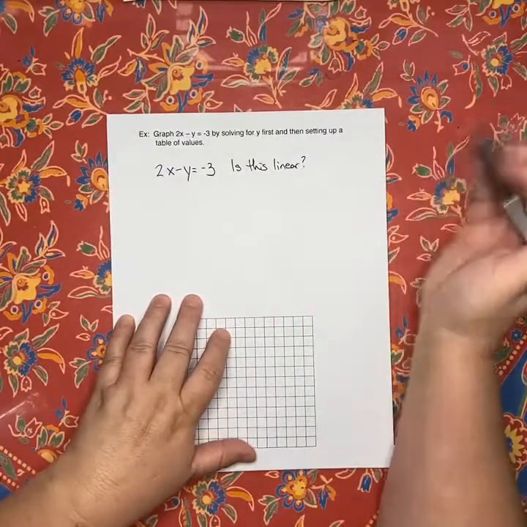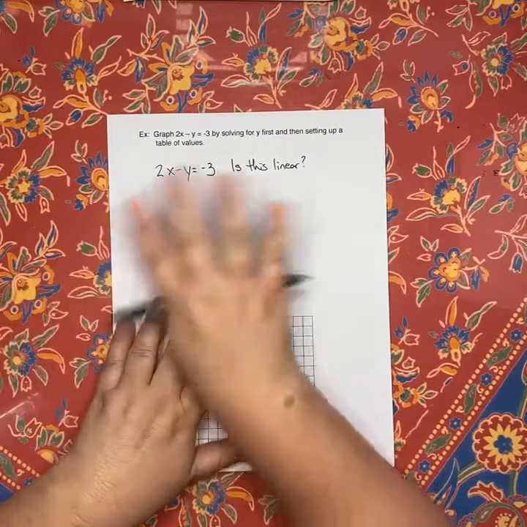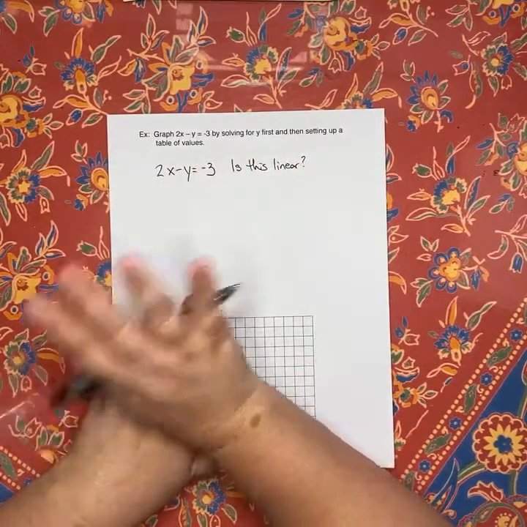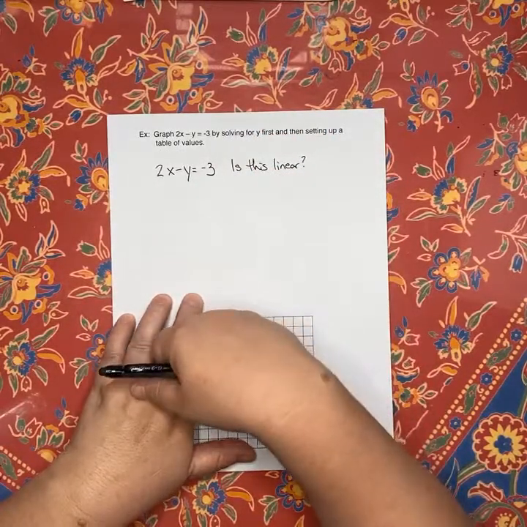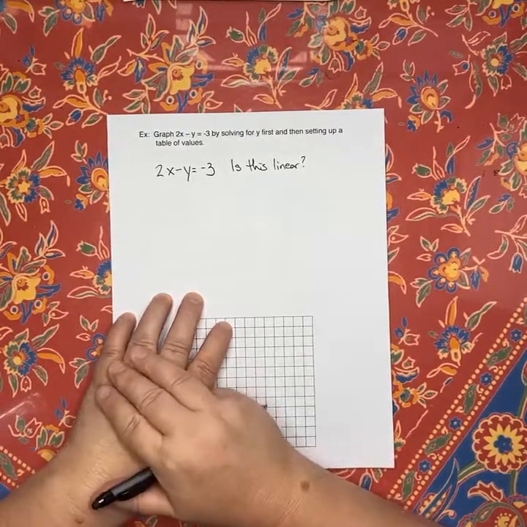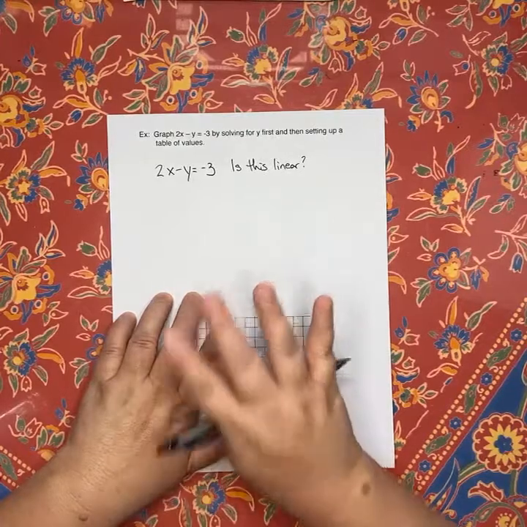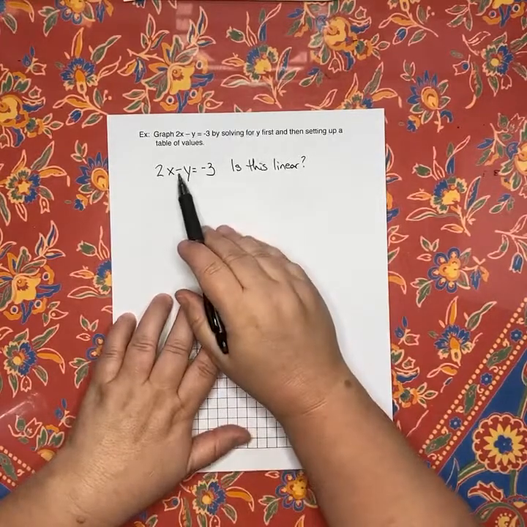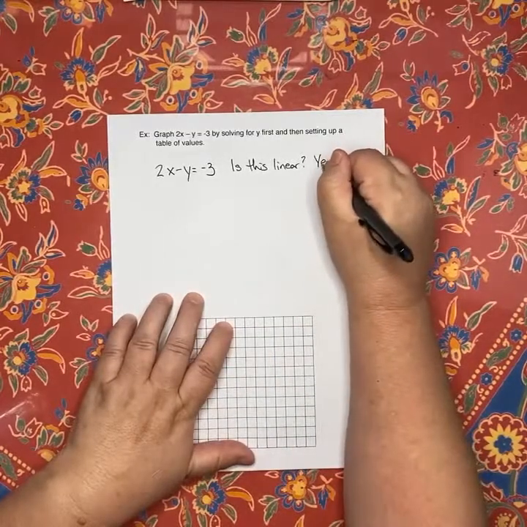And how do I know again? Well, there's an x, there's a y, and the x and the y are not squared. They are not square rooted. They're not in the denominator. I can't think of anything else that would be weird that you guys would know about. But basically nothing weird's going on. There's just plain x and plain y. Yes, y has a minus sign in front of it. That's fine, still linear. So yes, this is linear.